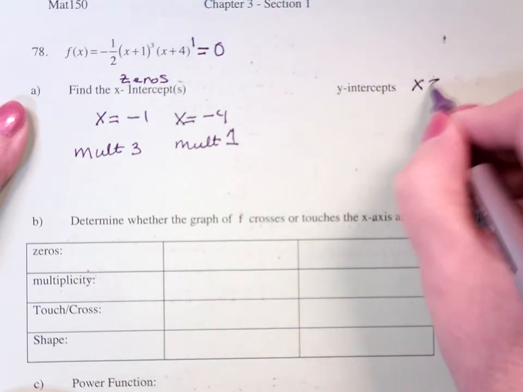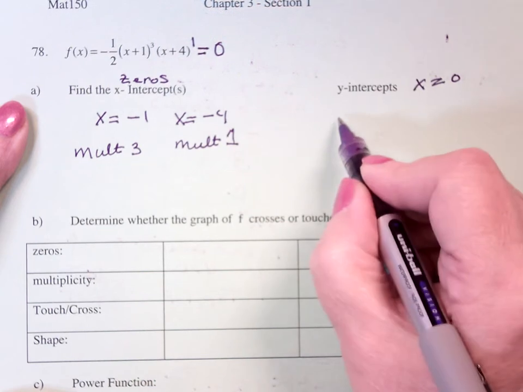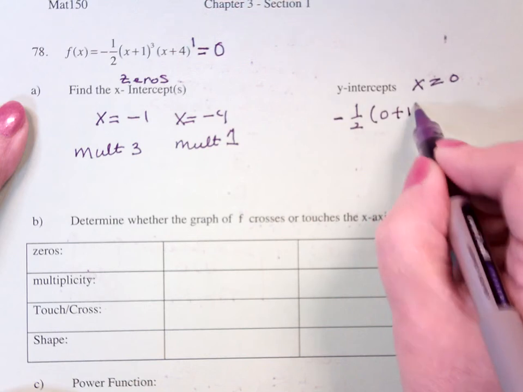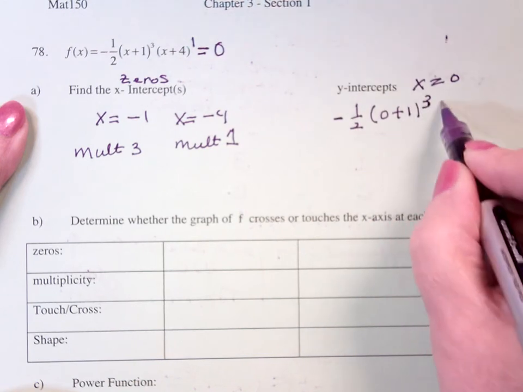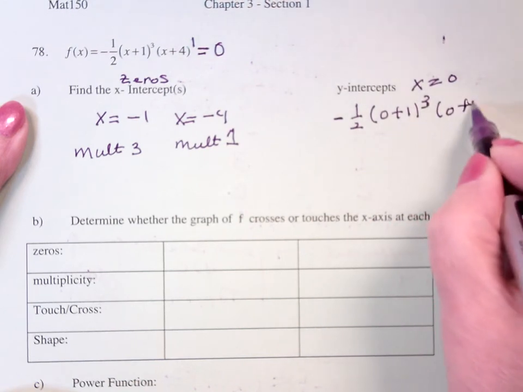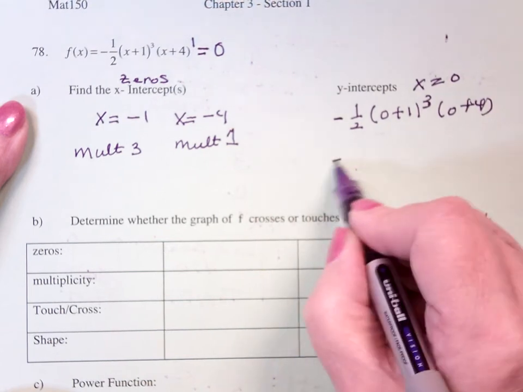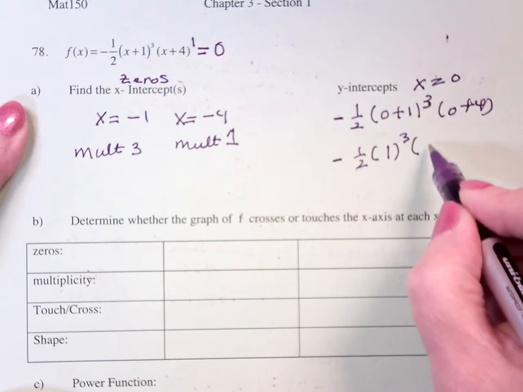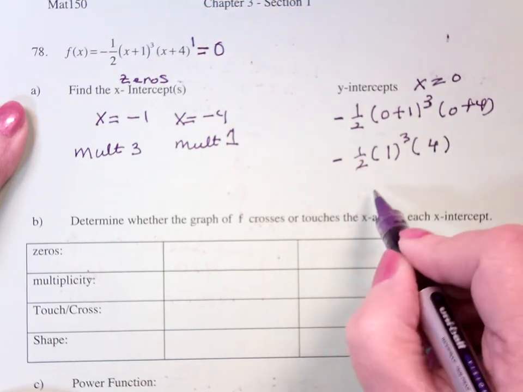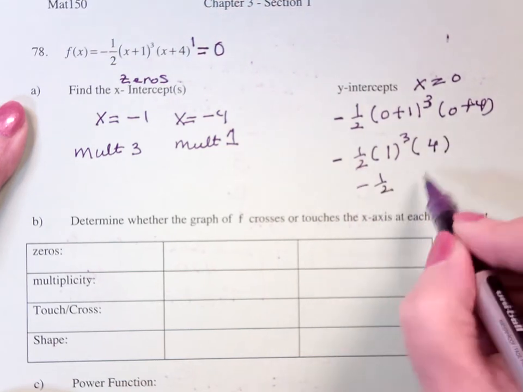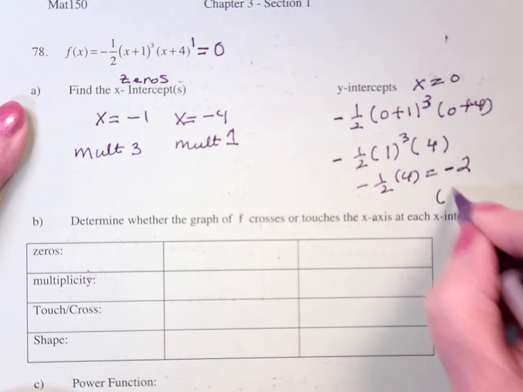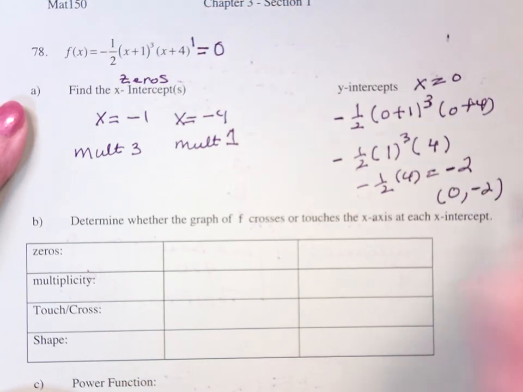Y-intercept is where x equals 0. So it's going to be -1/2 times 0 plus 1 cubed times 0 plus 4, which is -1/2 times 1 cubed times 4, which is -1/2 times 4, or it's -2. So it's going to be x equals 0, y equals -2.